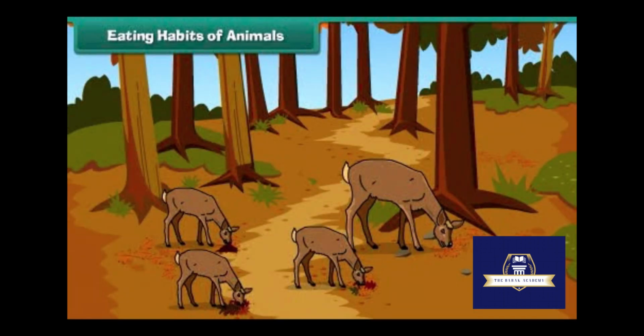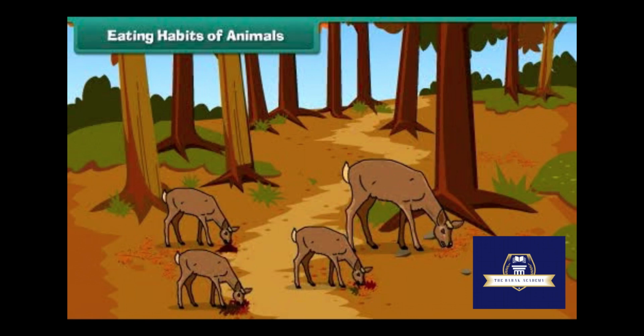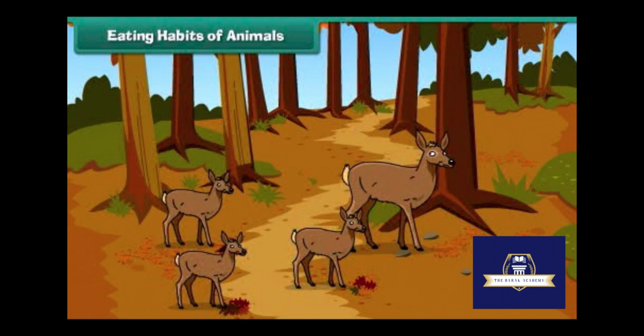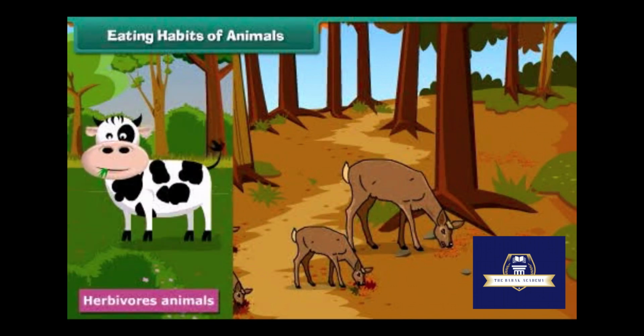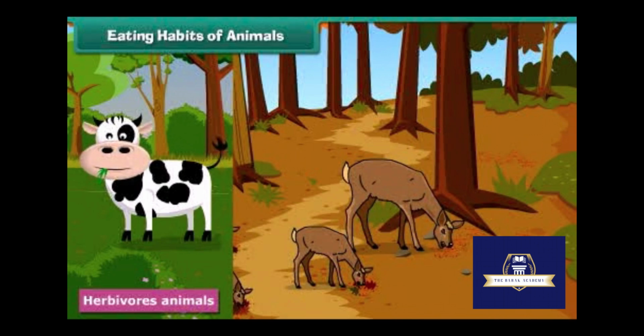All animals need food to get energy and perform various functions. They eat different types of foods with the help of different types of teeth. Herbivorous animals eat plants. They have sharp and flat teeth for grinding grasses and leaves.